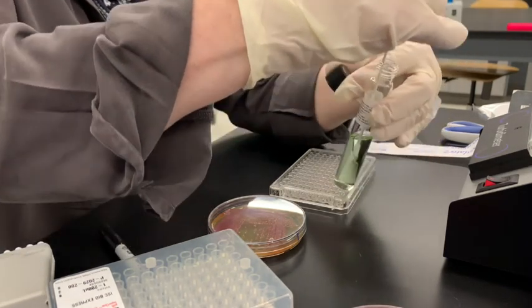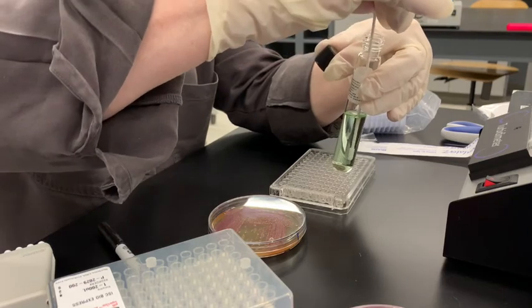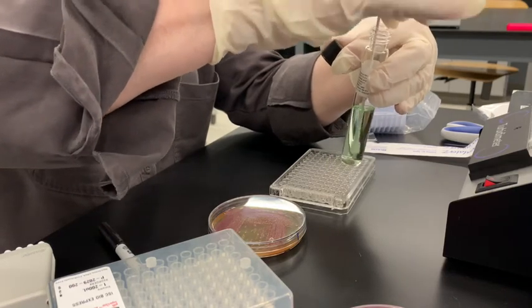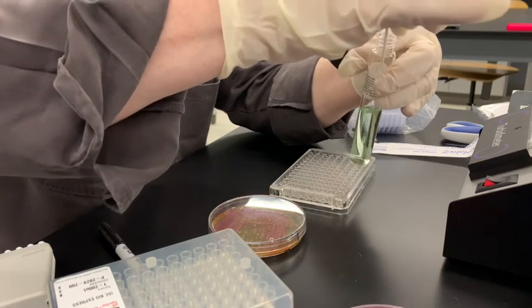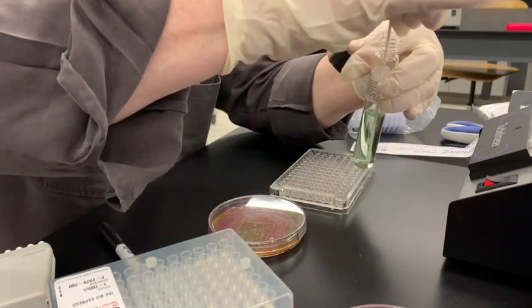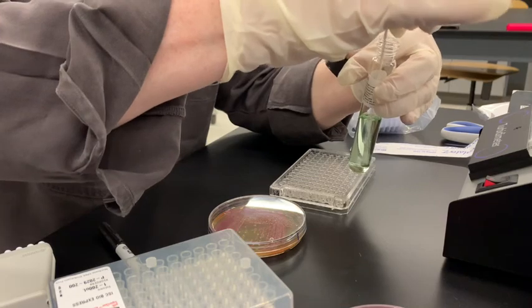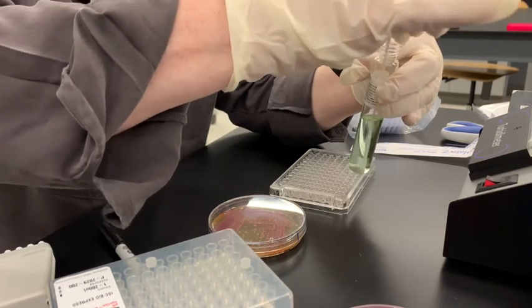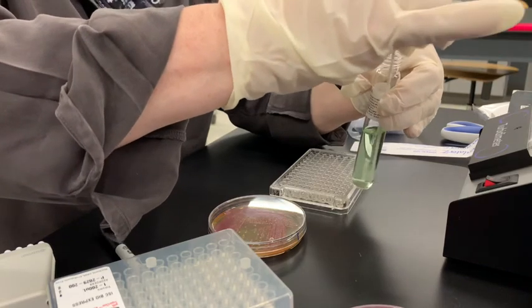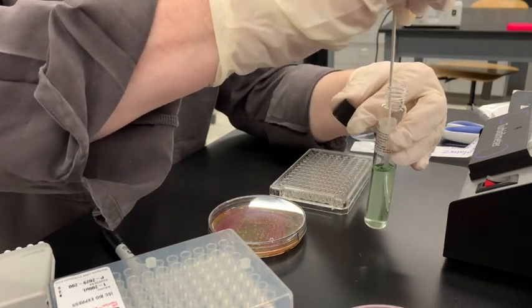I'm going to swirl it around, and they say to wipe it on the bottom because it helps get it off of the swab. They say to really do it a lot, so that's what we're going to do.